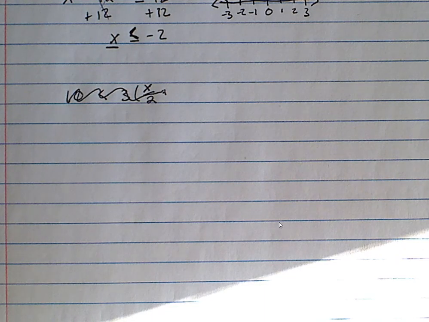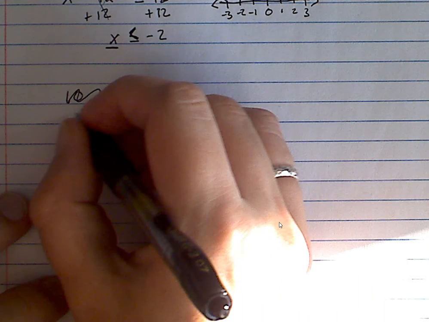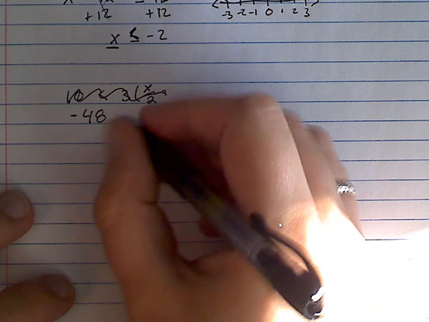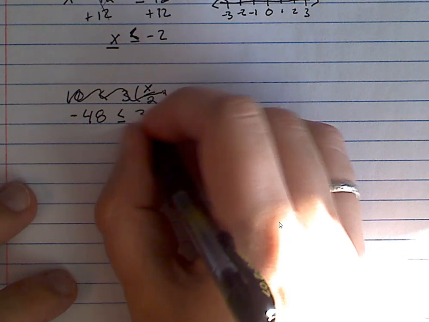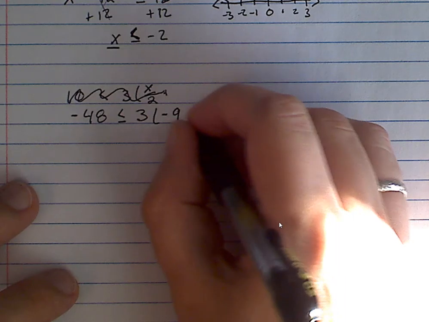Find the most challenging one on the assignment. I'm doing that. So let's do negative 48. I know. Holy cow. Is less than or equal to 3 times in parentheses negative 9 plus k, close parentheses.